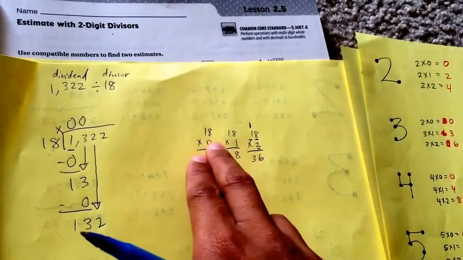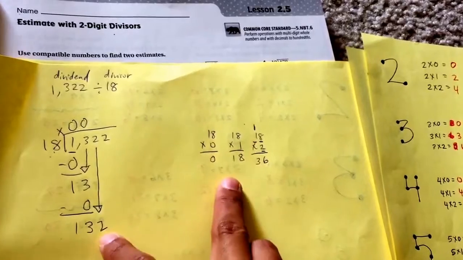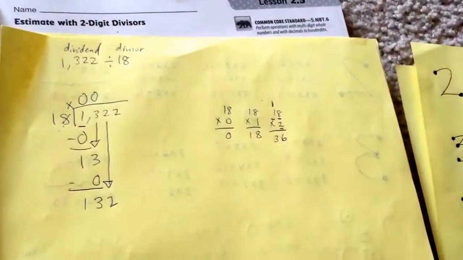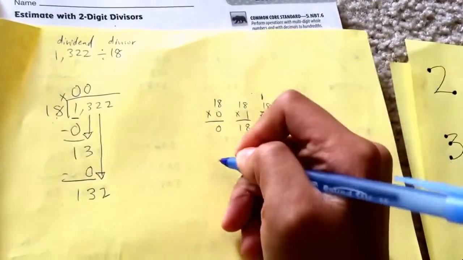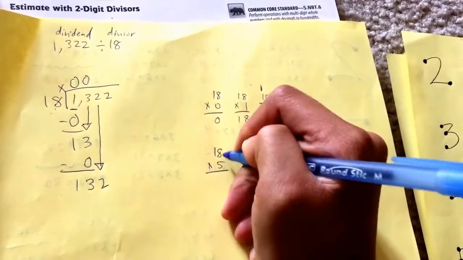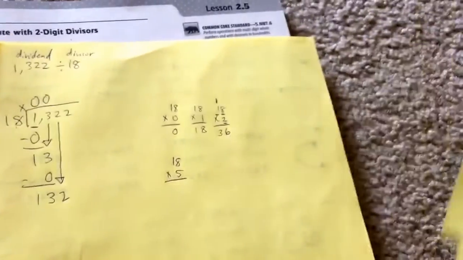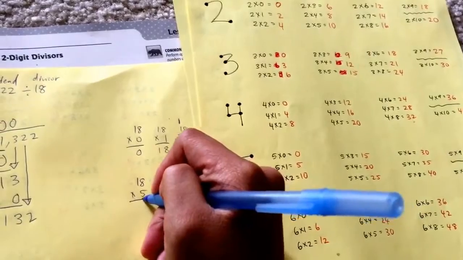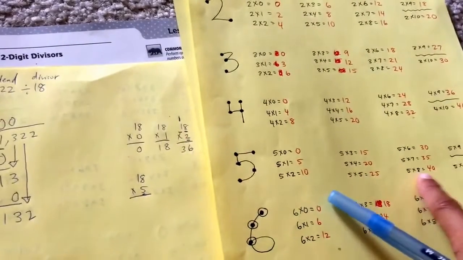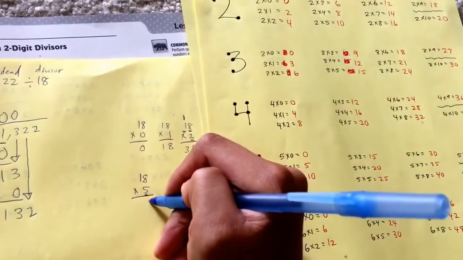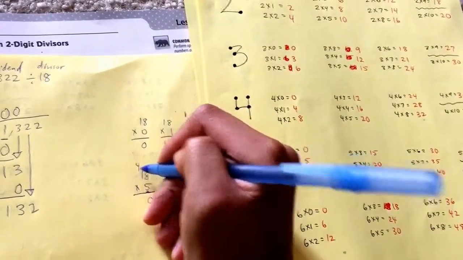All of these numbers multiplying by 0, 1, and 2 are not close enough. So let's try 18 times 5 because it's in the middle of everything. 5 times 8 is 40. And if you don't know, you could look at our 5s. We're going to start at the bottom right and multiply everything by 5s. 5 times 8 equals 40, and you're going to regroup. The 0 goes here, the 4 goes on top.